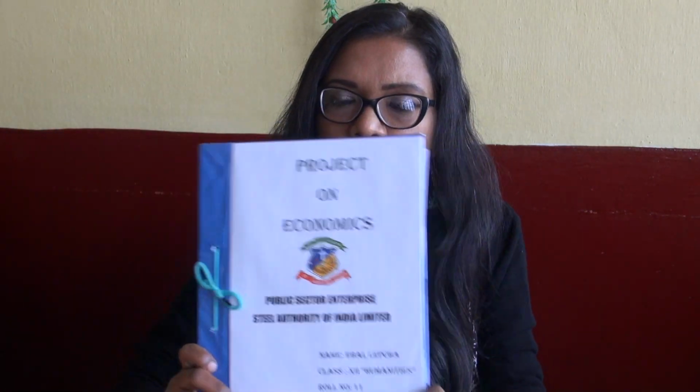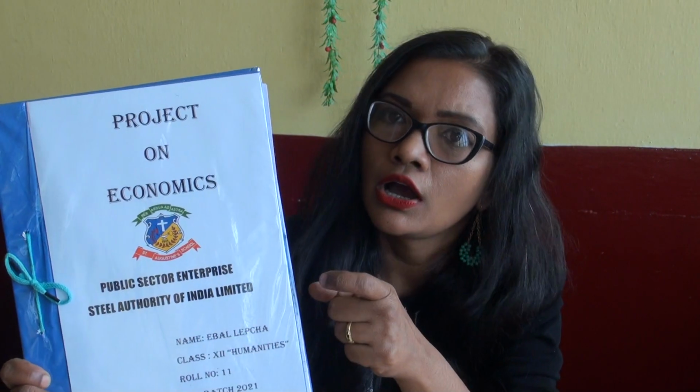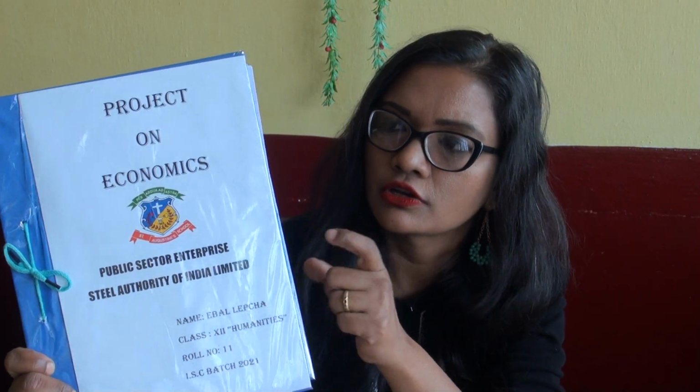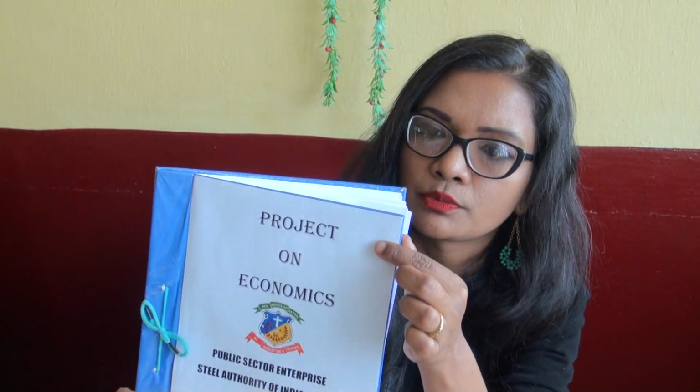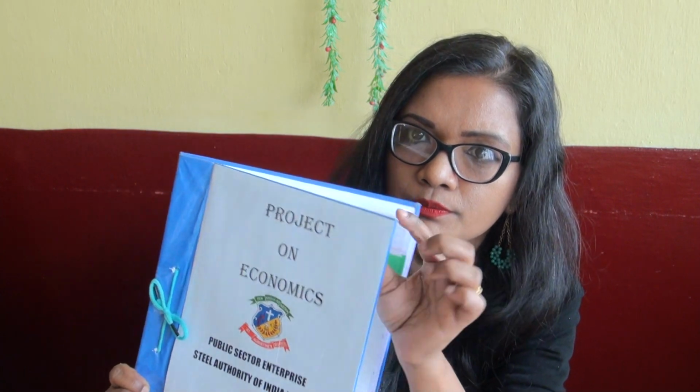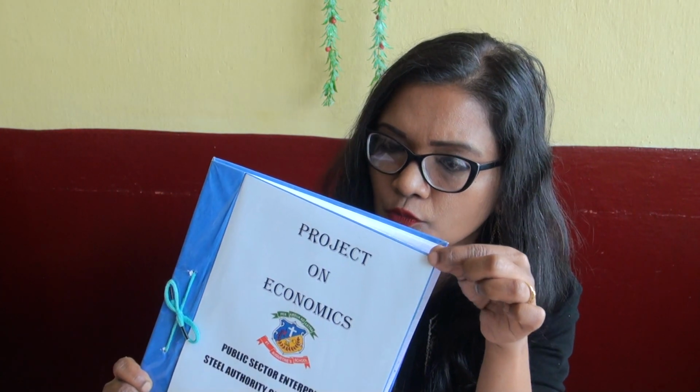You have this lab notebook. Okay, so here you have these pages, right? You get this in the shops. Okay, so you'll have to make a project like this. This is economics. This is a project on economics, but just to make you understand what a project should look like, it should look like this, with a proper cover. All right, you have to put on a proper cover.